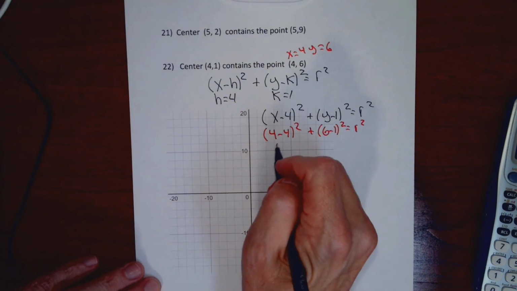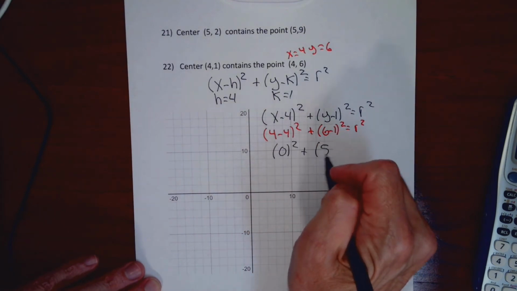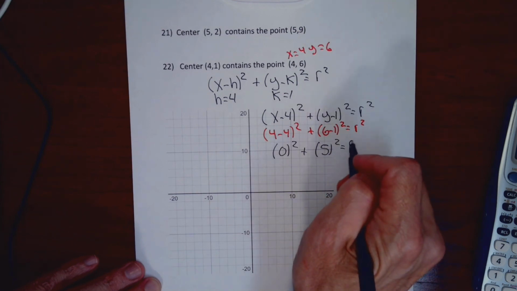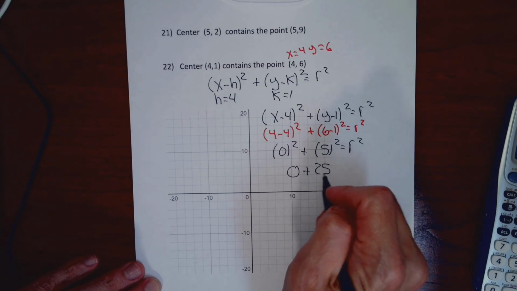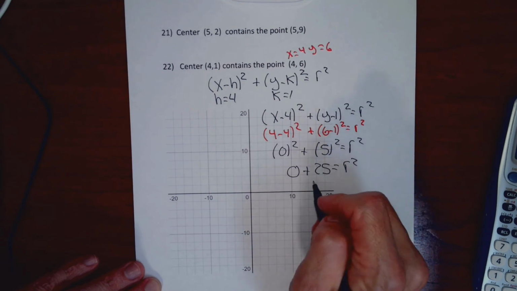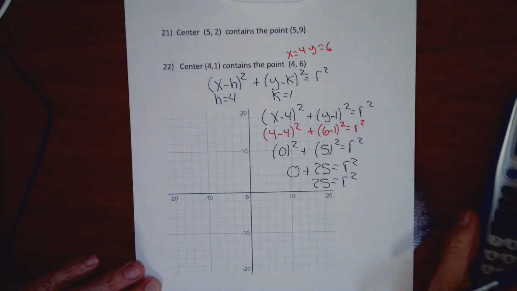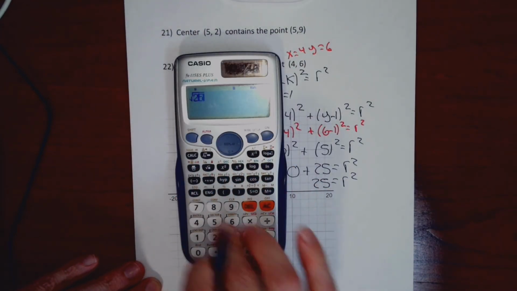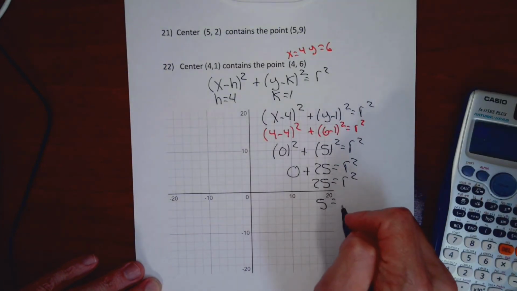This is going to give me 0^2 + 5^2 = r^2. This gives me 0 + 25 = r^2. That gives me 25 = r^2. I'll square root my 25 and get 5. So 5 = r.